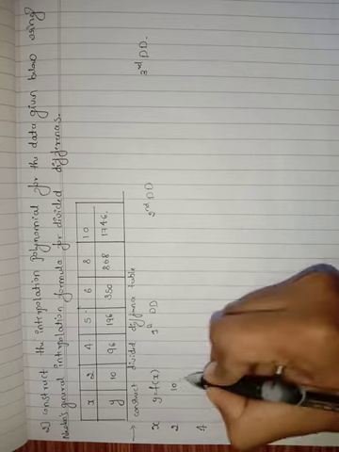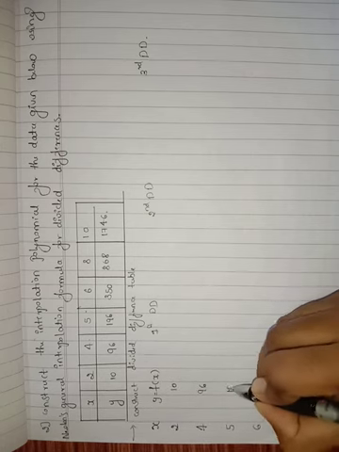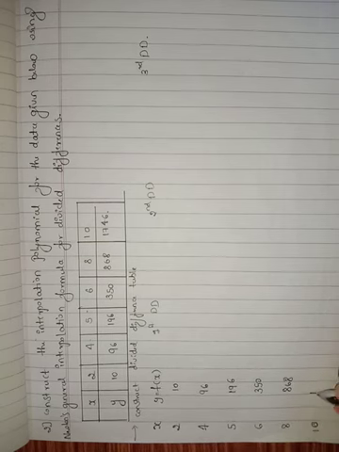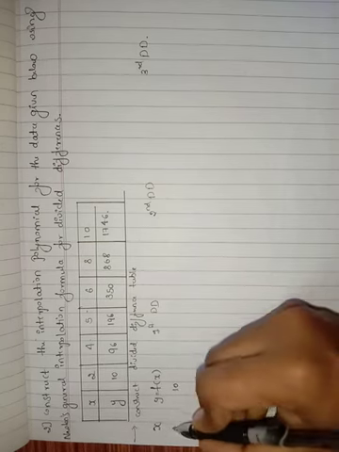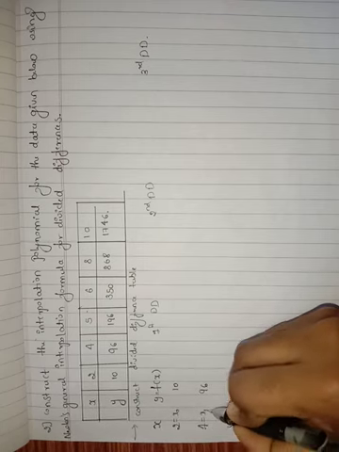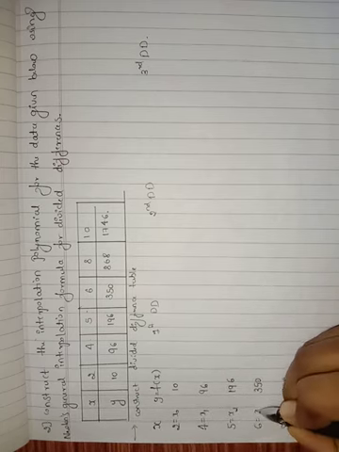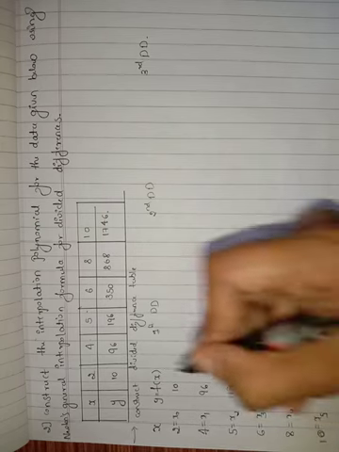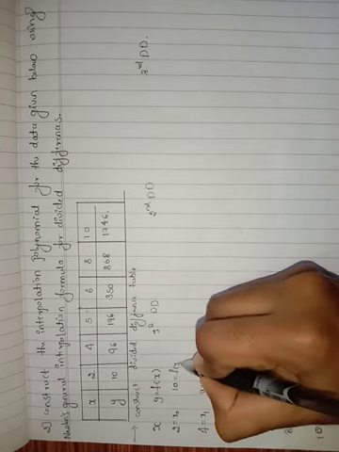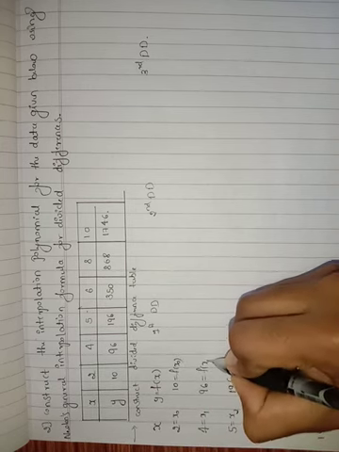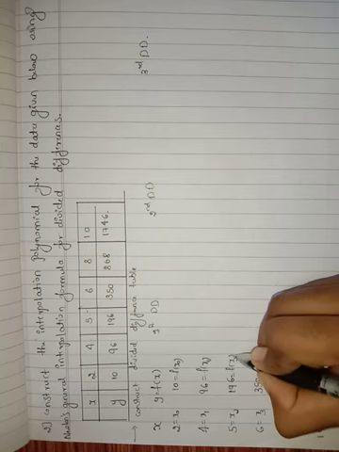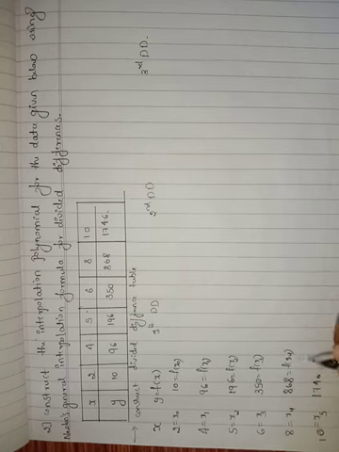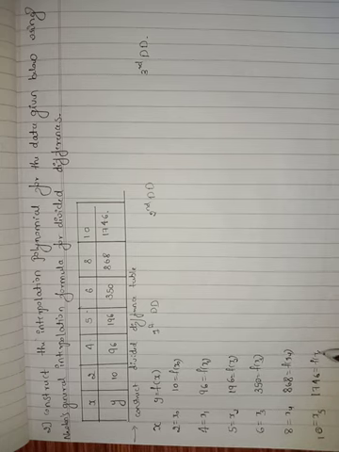The corresponding y entries, y is nothing but f of x only, are 10, 96, 196, 350, 868, 1746. The x entries are nothing but x0, x1, x2, x3, x4, x5. Similarly, the y entries are f of x0, f of x1, f of x2, f of x3, f of x4, and the last entry f of x5.